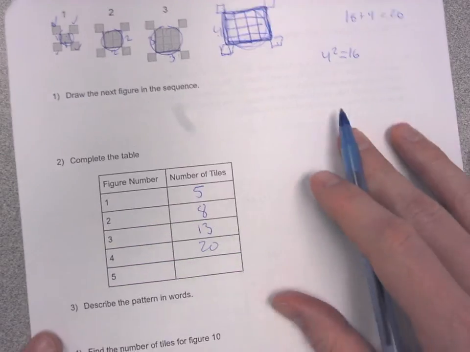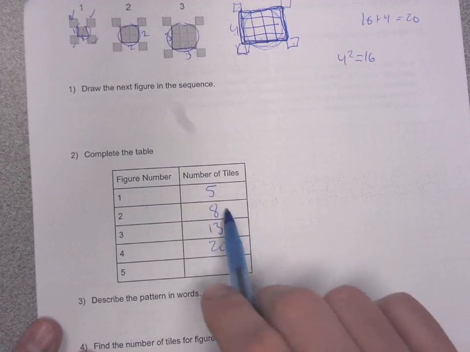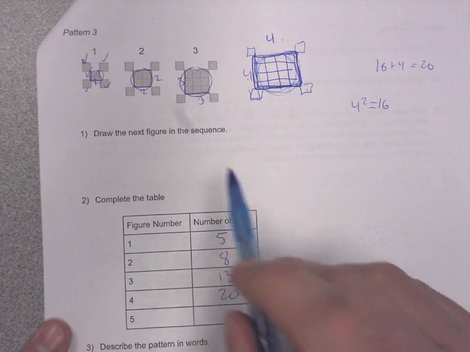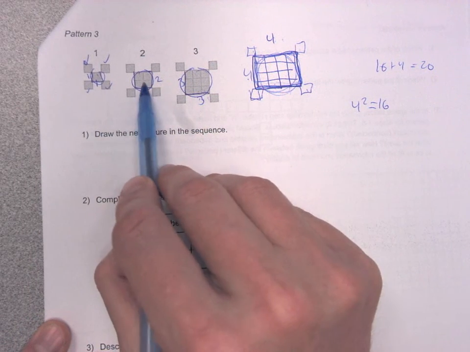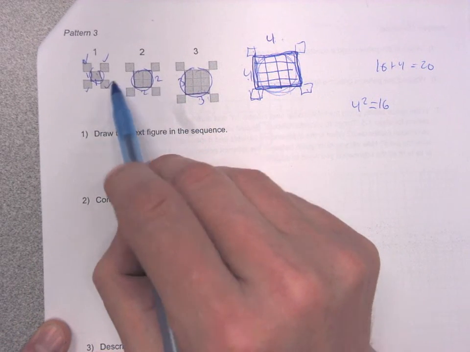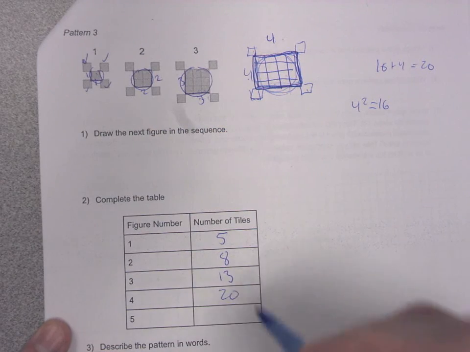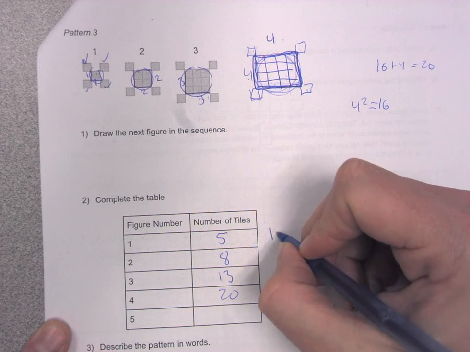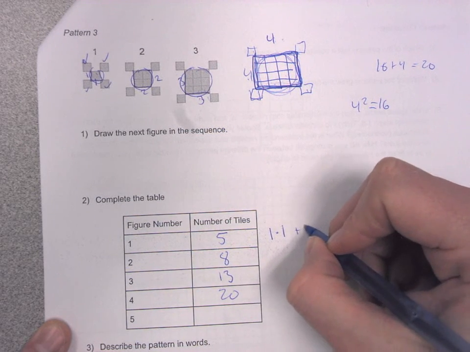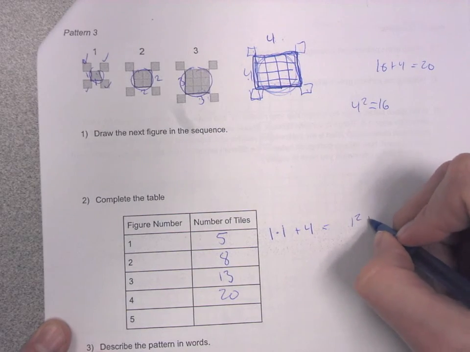Okay, cool. Let's talk about the pattern here. Let's see if we can figure out how we got these numbers. Right here, this is like a square. We have the inner square, and we know we multiply the base times the height to get the area. This one's not super interesting, but this is 1 times 1 plus 4, or in other words, 1 squared plus 4.